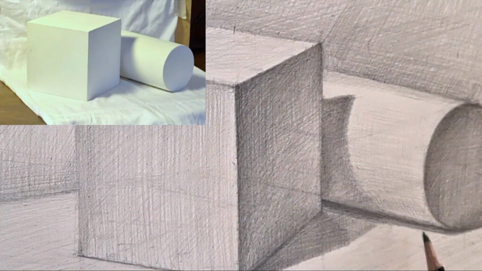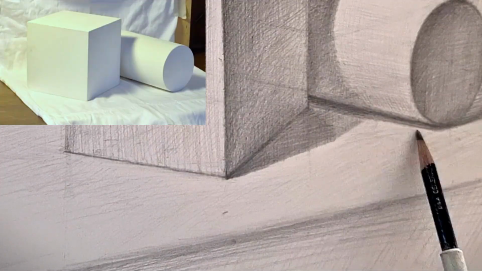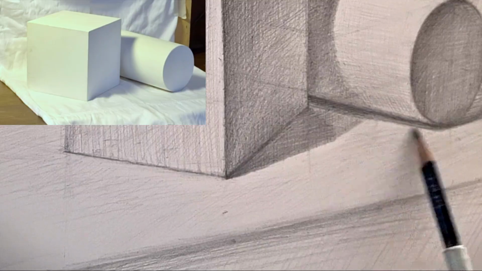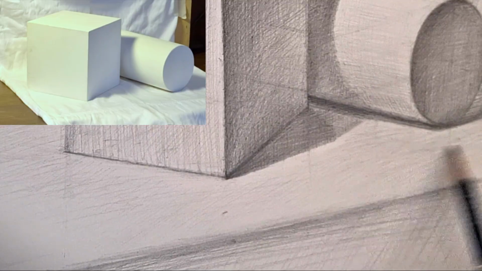I can do the same thing here. Once again, intensify the light. So on the table, because we have that fabric, it's a little rough, but we're simplifying. Just flatten it out.